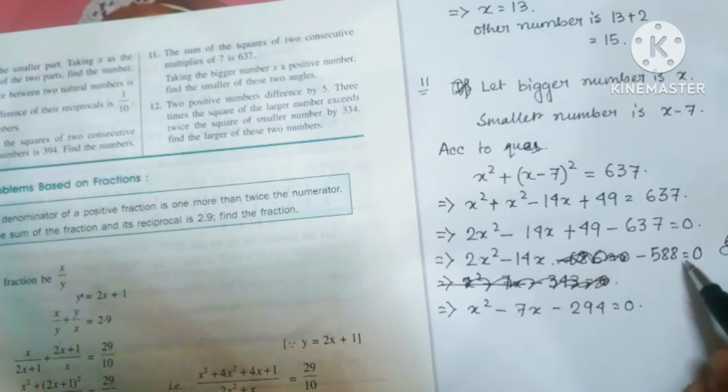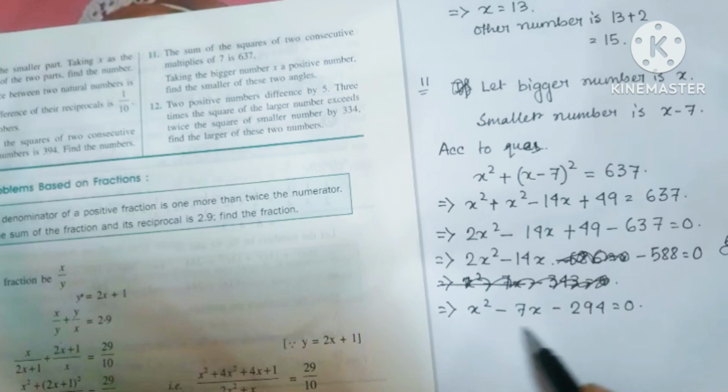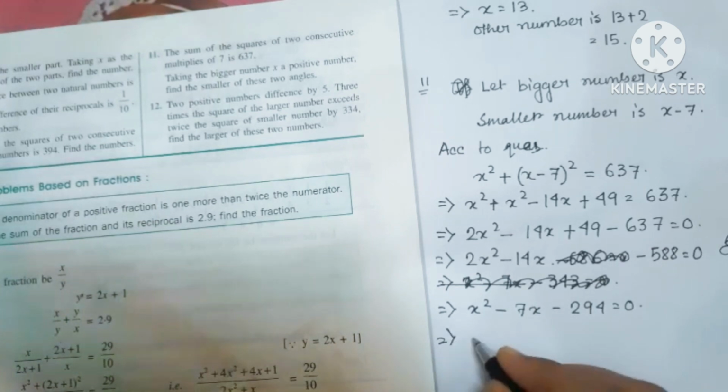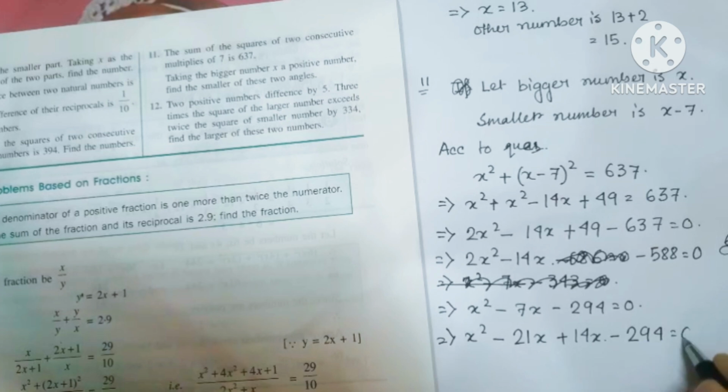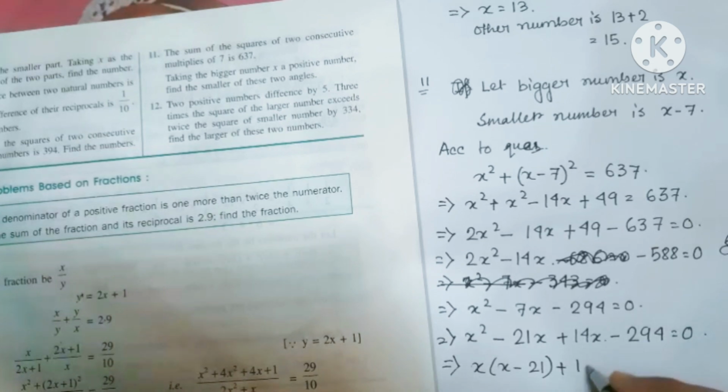So finally you will get this one, okay, standard form of quadratic equation. Now see, you can write like this, x square minus 21x plus 14x, okay, 21x plus 14x minus 294 equal to 0.